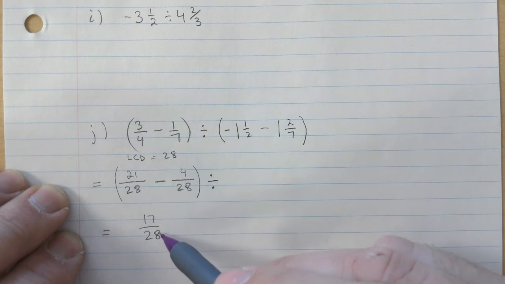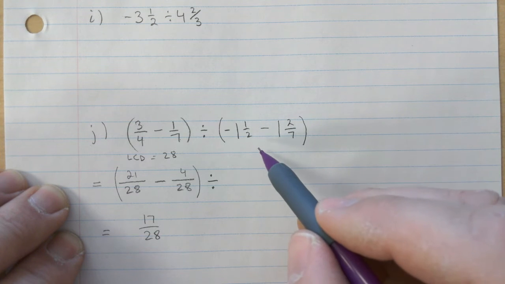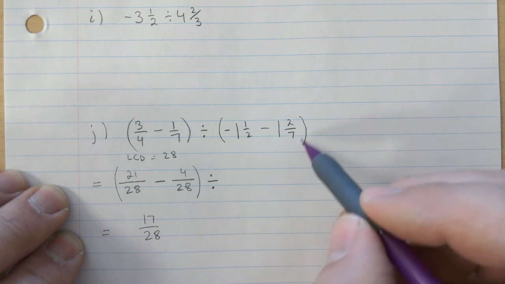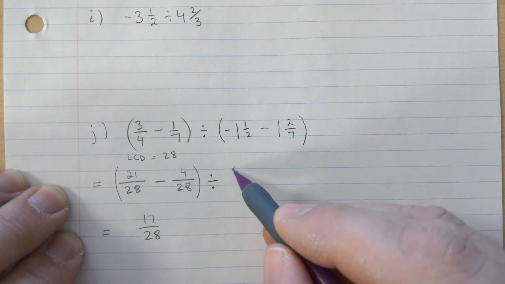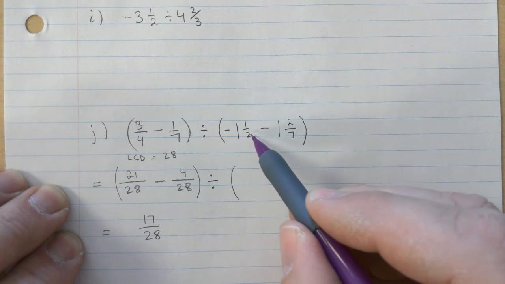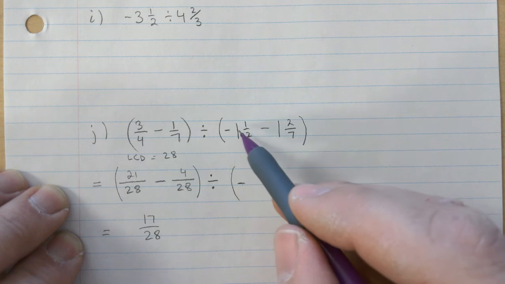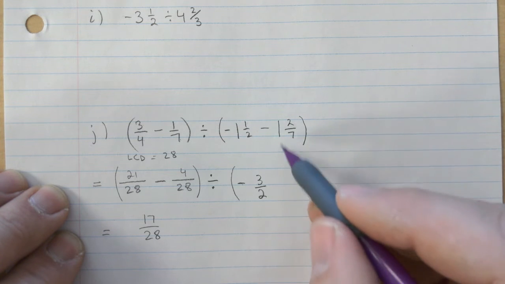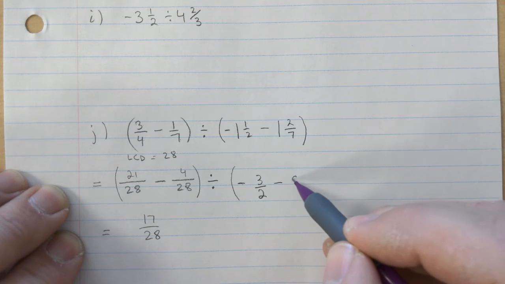So we took care of the first bracket. Now I'm going to add to my work, working with that second bracket. The first thing I need to do here is convert this to mixed numbers, right? So we can do that here. This would be a negative first of all, right? Don't forget negatives, they're extremely important, okay? 2 times 1 is 2 plus 1 is 3, so it'd be negative 3 halves minus 7 times 1, which is 7 plus 2 is 9 over 7.